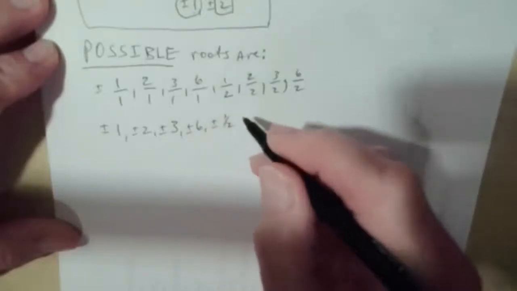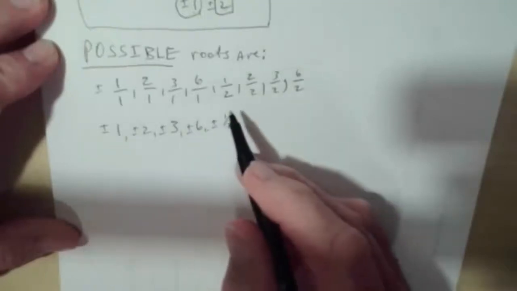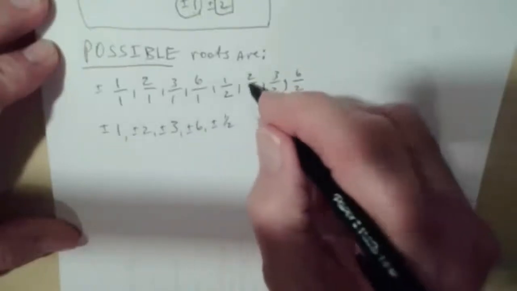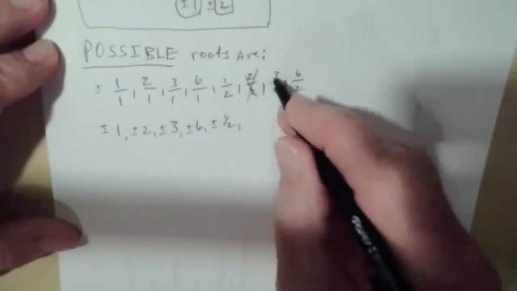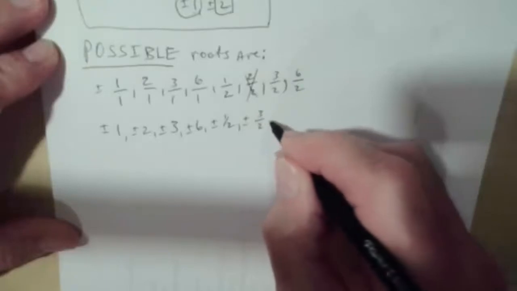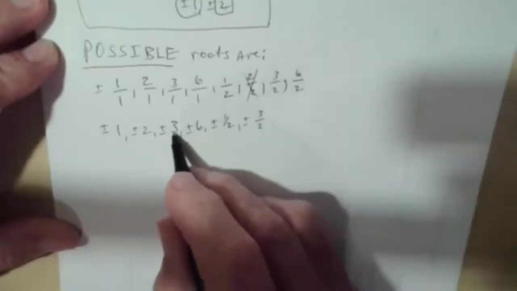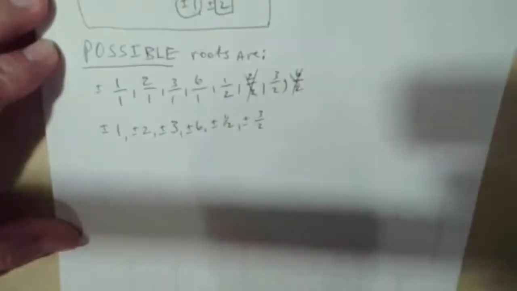Now 2 over 2 is 1, and we already have 1, so we don't need to repeat it. 3 over 2, plus or minus 3 over 2, and 6 over 2 is 3, and we already have that, so we don't need to repeat it. Those are our possible roots. Now, how do we find out if they are?